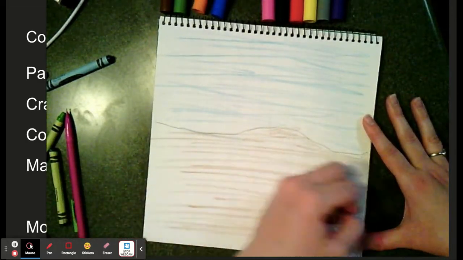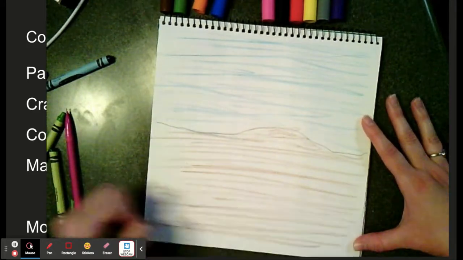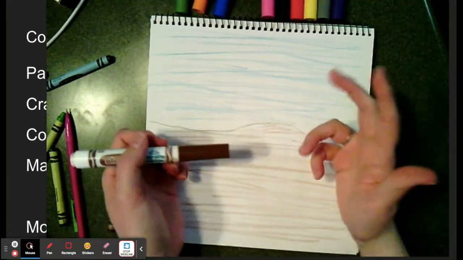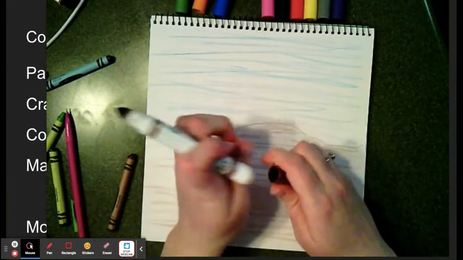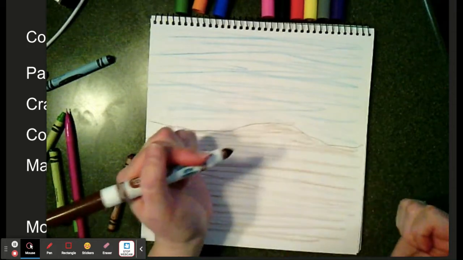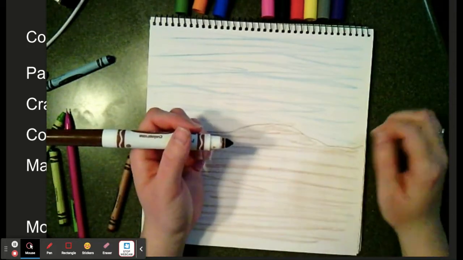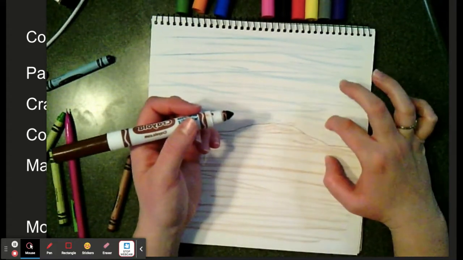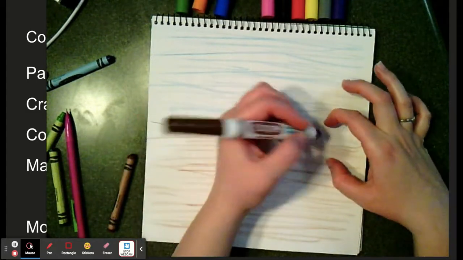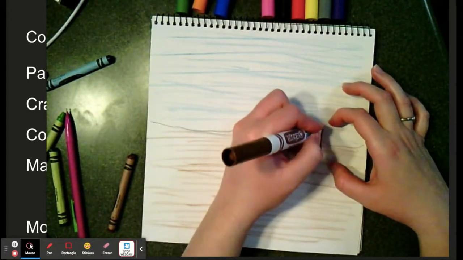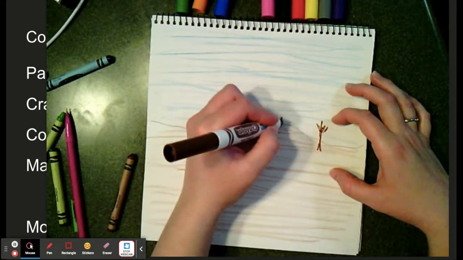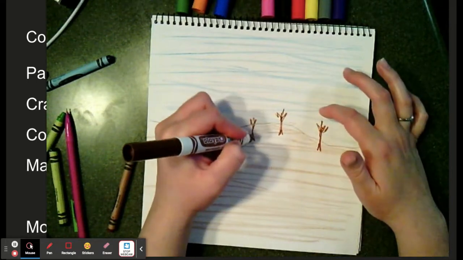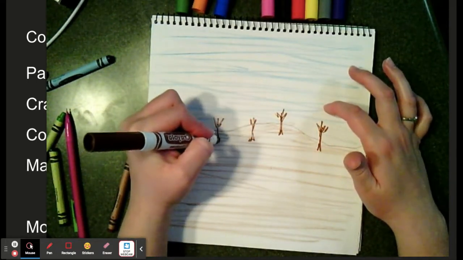So I'm just going to start with that ground cover color of brown. And then I've decided that I'd like to do this with mixed media, meaning I'm going to use several different types of art materials. So I'm going to grab a marker here, and I'm going to start my forest scene with the trees that are really far away. Remember how I mentioned that the trunks are going to be closer to this horizon line that we've created. So the trees that are really far away are going to be smaller, and they're going to hug this line, okay? The ones that are far away are going to be small, little, tiny trees.